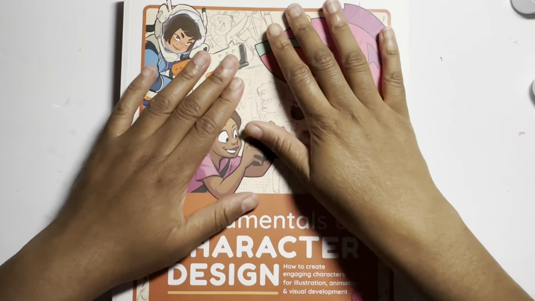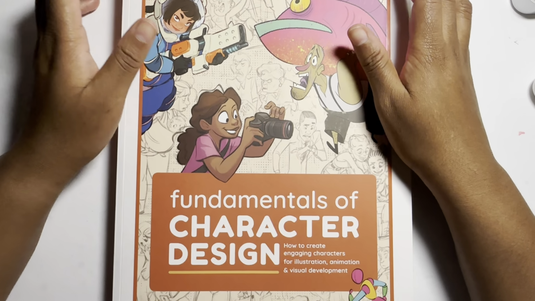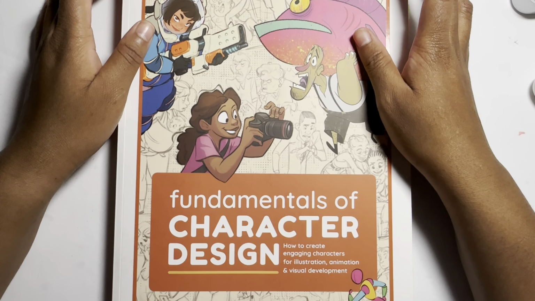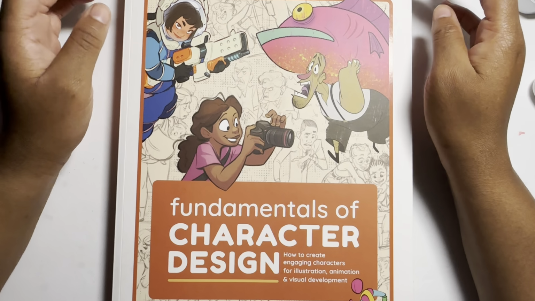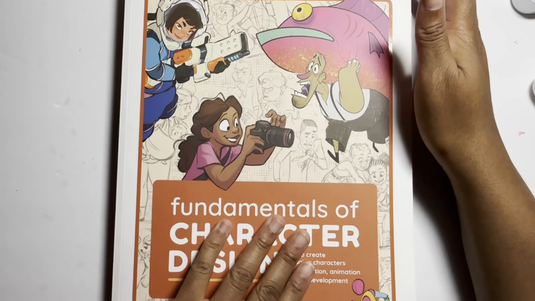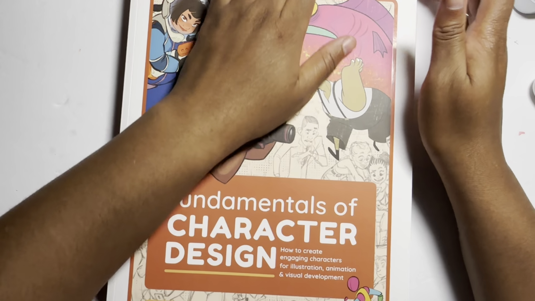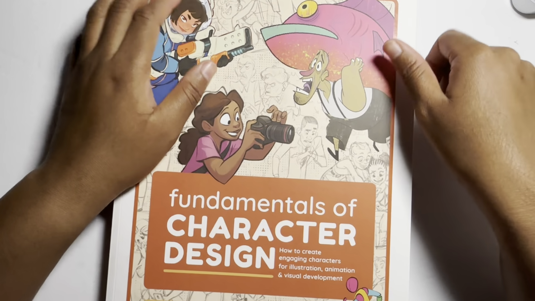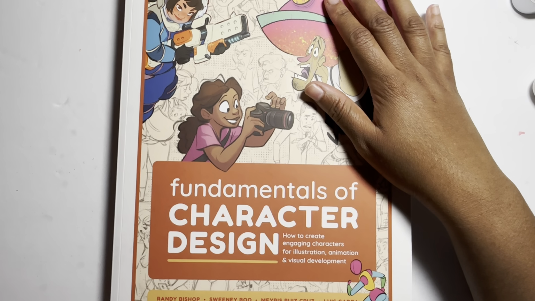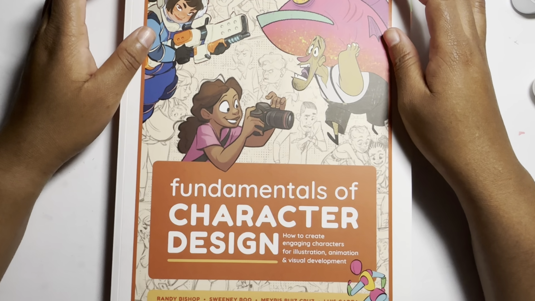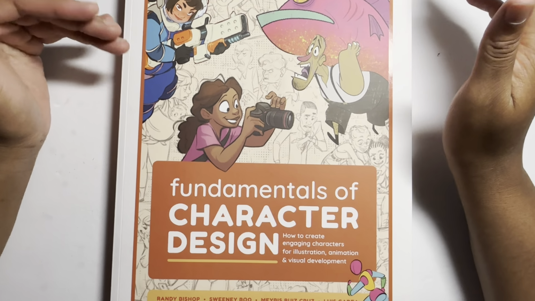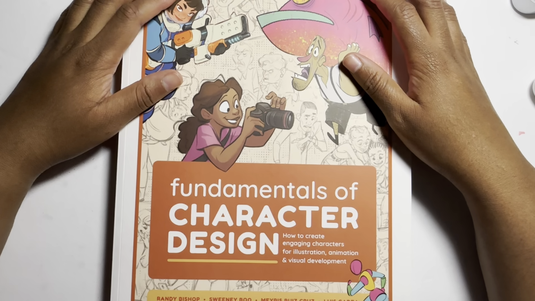So today we're going to go into the next part of fundamentals of character design. If this is your first time watching, what we're basically doing is going through this whole book and learning this whole book together on how to design a character. This book is by 3D Total Publishing, and you can get it from Amazon or from their website. I will put the link down in the description.